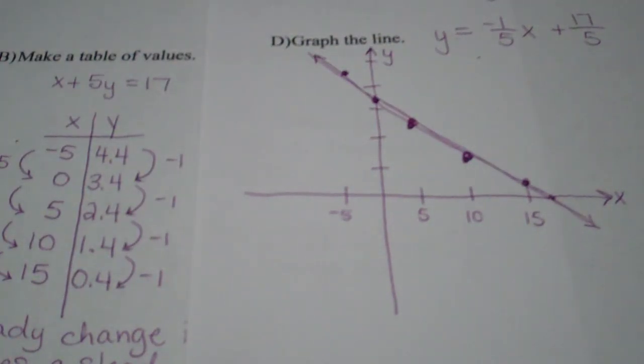Well, I hope that gave you a thorough look at a linear equation. We did each part individually, and I hope you can see how those tie together and make those connections. That's really where the learning happens. Good luck with your linear equations. I hope this helped you understand what they look like.